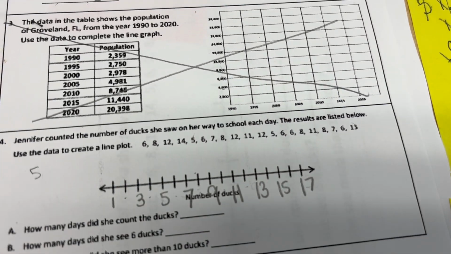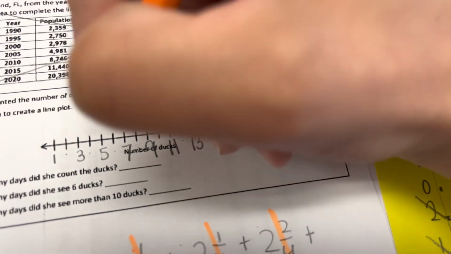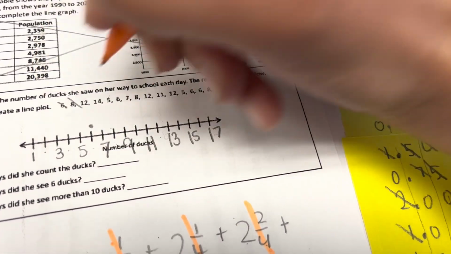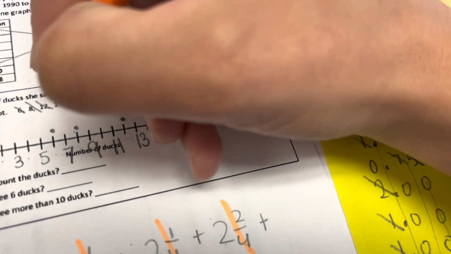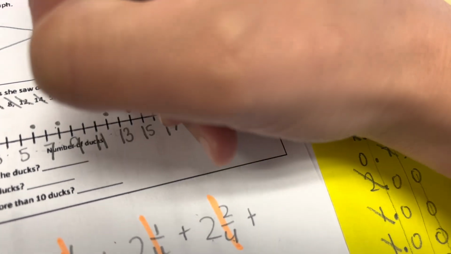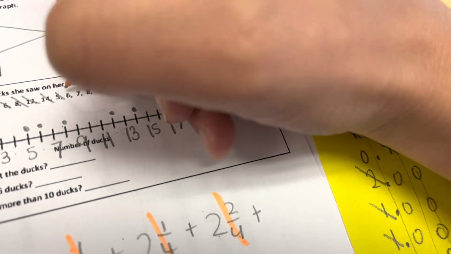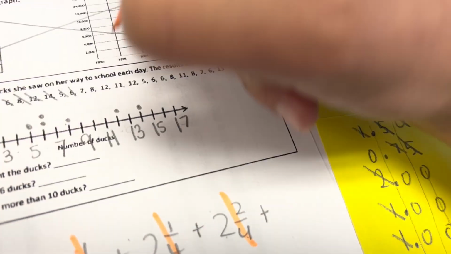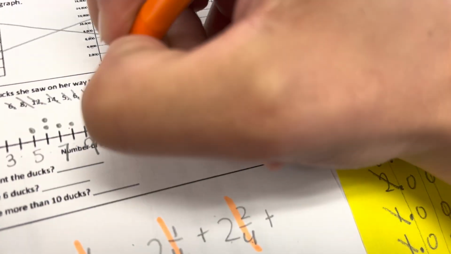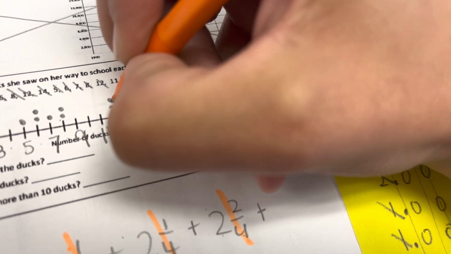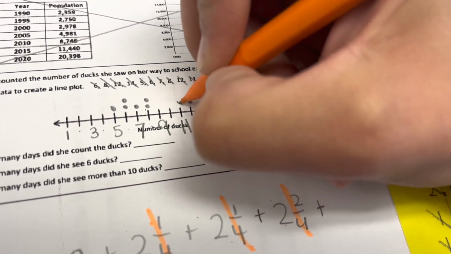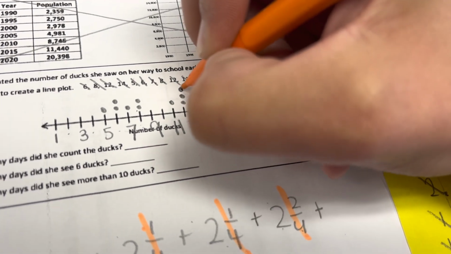So she saw 6 ducks one day. She saw 8 ducks another day. She sees 12. She sees 14. She sees 5. She sees 6 again. She sees 7. She sees 8. She sees 12. She sees 11. She sees 12 again.